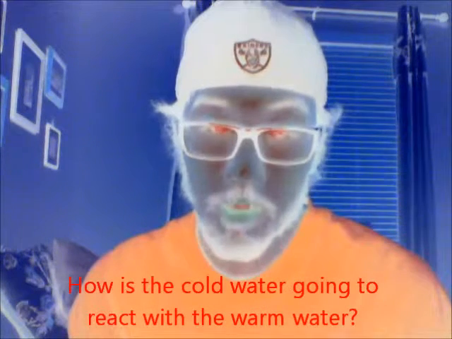My challenge for you is to predict the movements of the water. How is the cold water going to react with the warm water? I'll give you a moment to think about it.